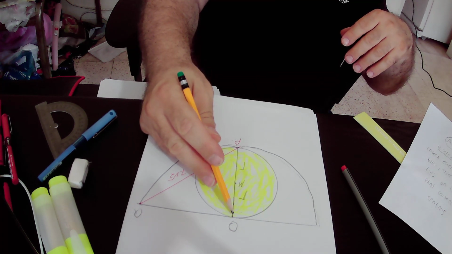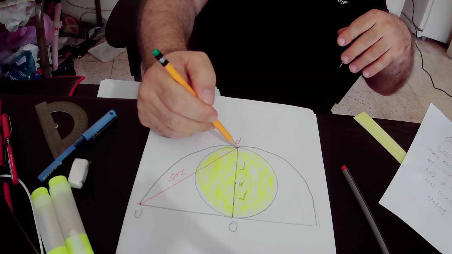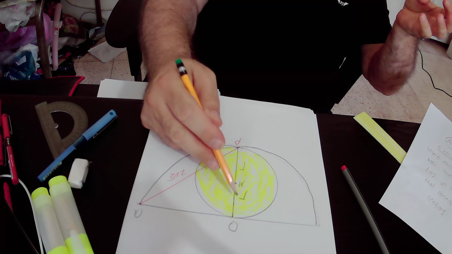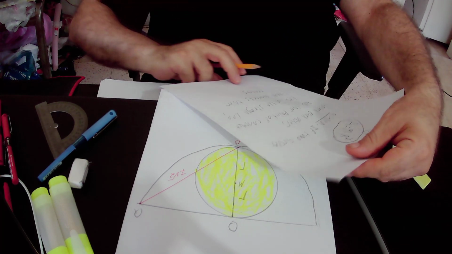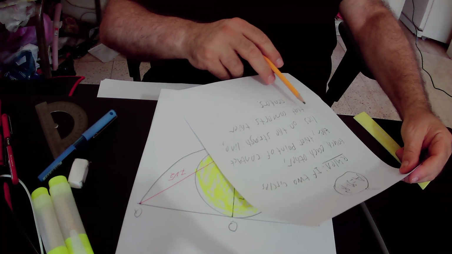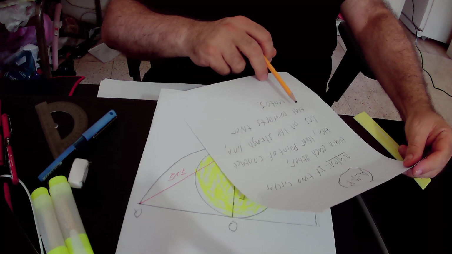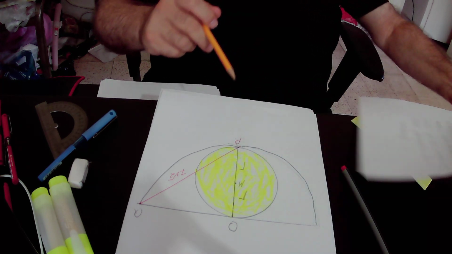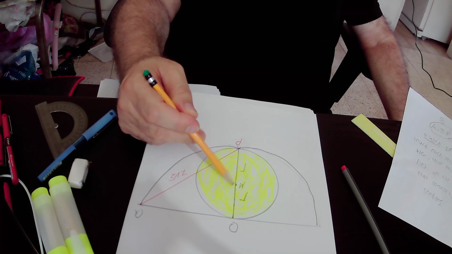So segment MO connects their centers together, and P lies on the straight line of MO. That is exactly what rule number 1 says, that their point of contact lies on the straight line that connects their centers. That line is MO.